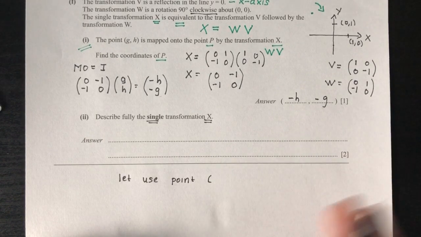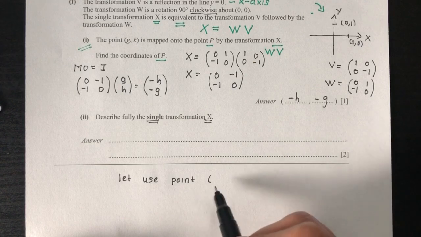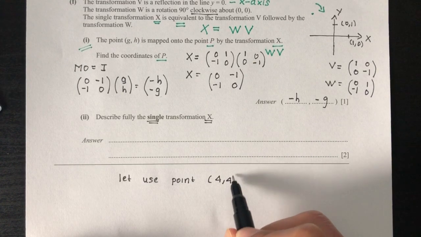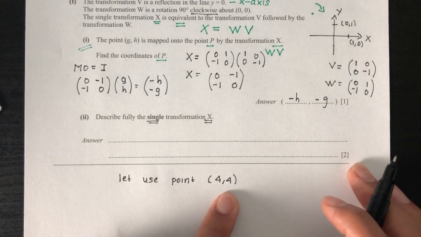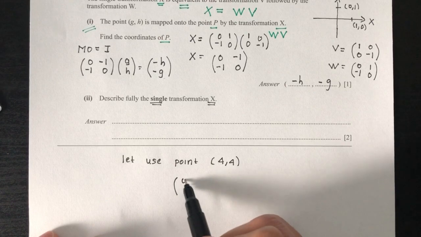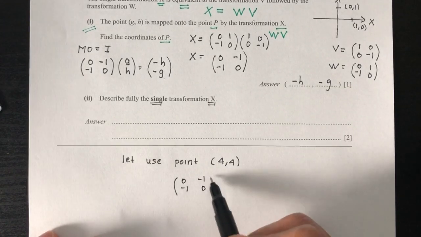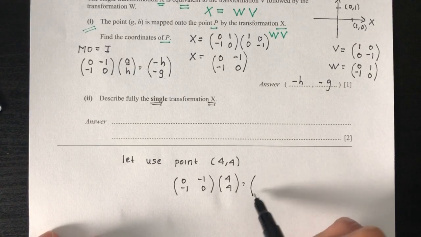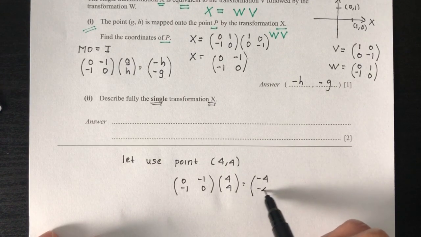You can choose any point, that is up to you, but we can just test. I will choose 4, 4. Now let me find the image of 4, 4 under this transformation. Matrix times object, which is the point 4, 4. What is the image? It will become minus 4, minus 4.